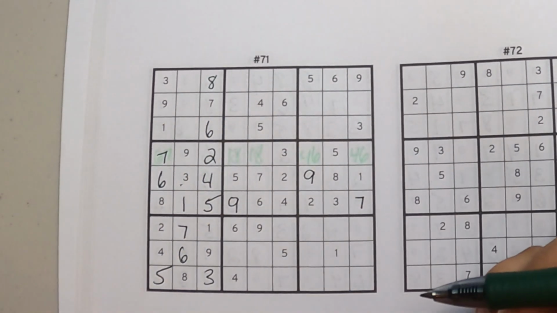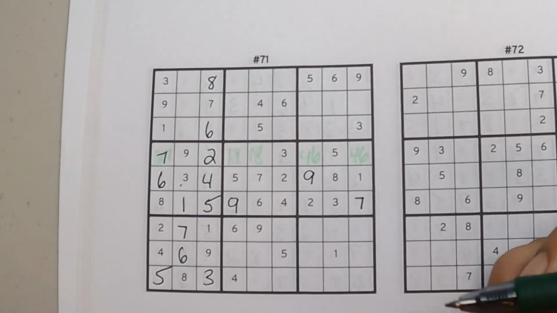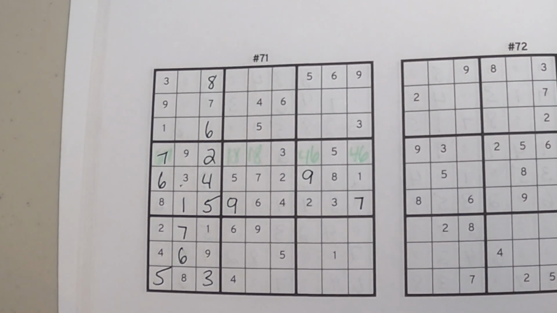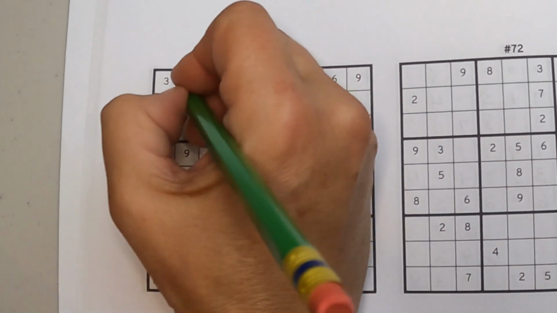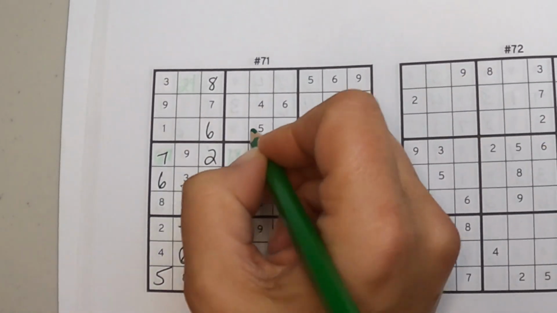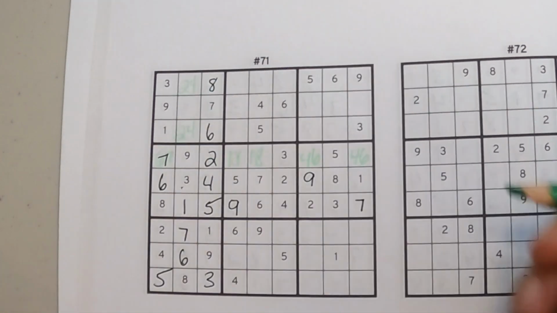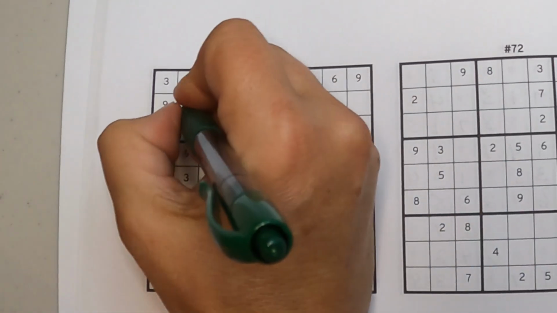For this box now, we're missing 2, 4, and 5. We've got a 5 here, so 2, 4, 5 here, so 2, 4. And that means our 5 has to be here.